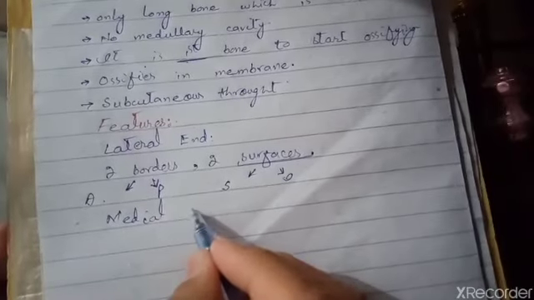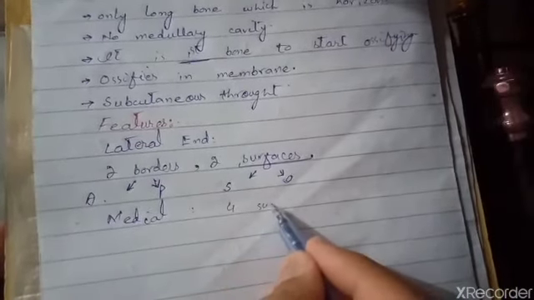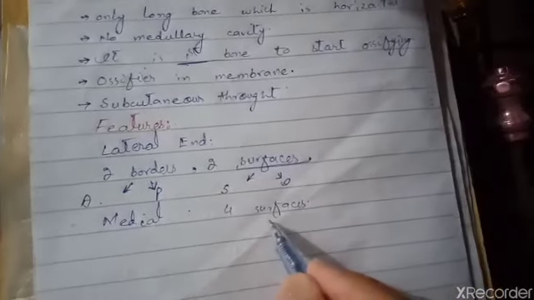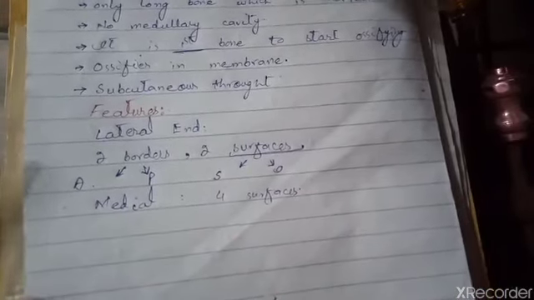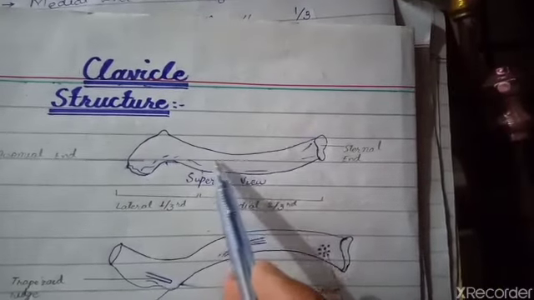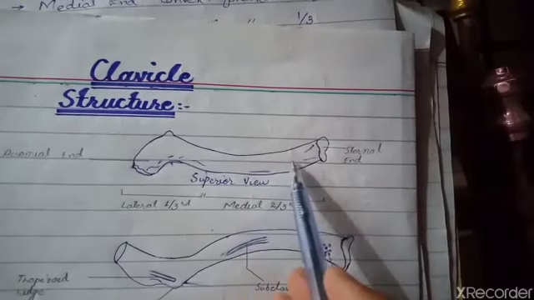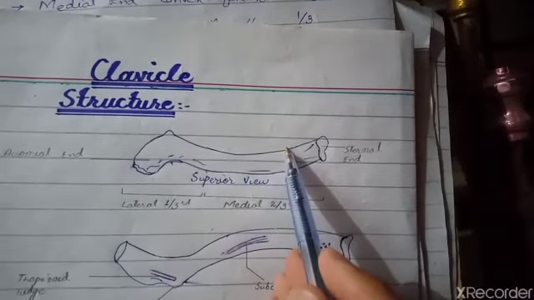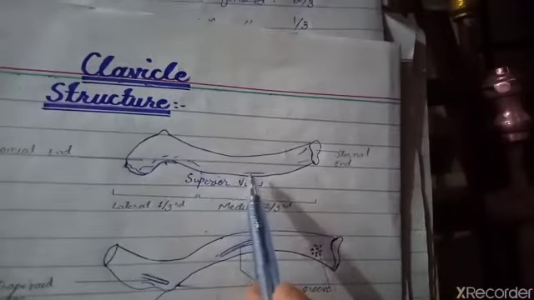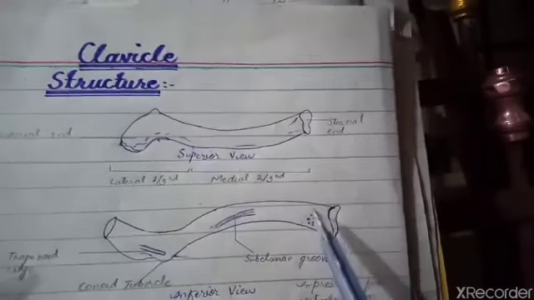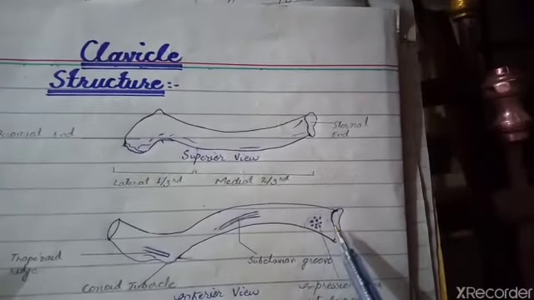Its medial two-third has four surfaces. It does not have any border. It has four flat surfaces. These flat surfaces, this is the superior one, right? This is rough. On the medial two-third, the superior surface is rough, the posterior surface is smooth, and the inferior surface has an oval depression. This is an oval depression and it is for the attachment of ligaments.